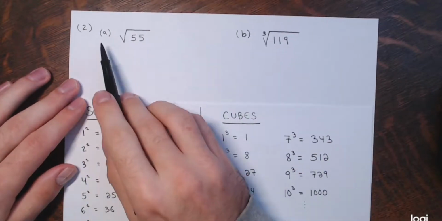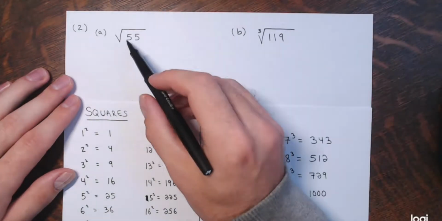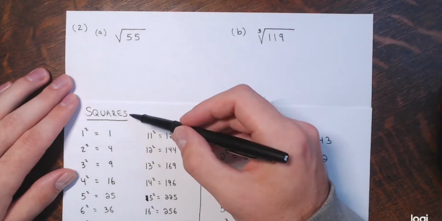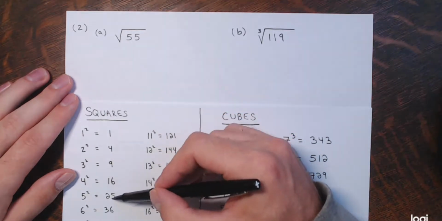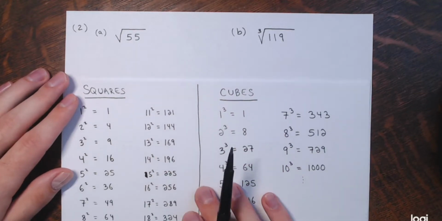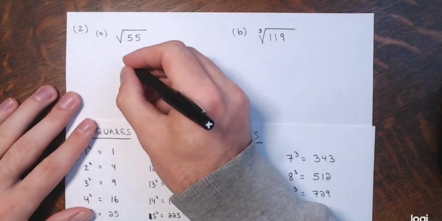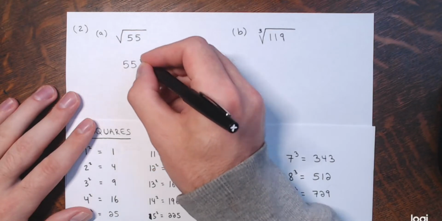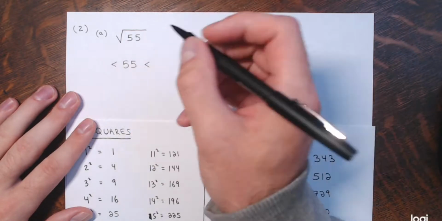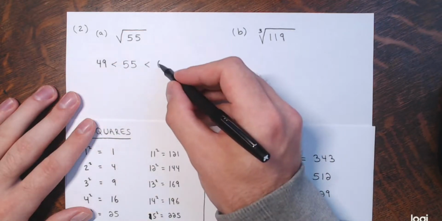We're asked to estimate the square root of 55. So now it's a square root. So I'm looking at the squares again, 1, 4, 9, 16, and so on. Where does this radicand fall between? 55. 55 is between 49 and 64. These squares. So once again, I'll write that. The radicand 55 falls between the squares 49 and 64.